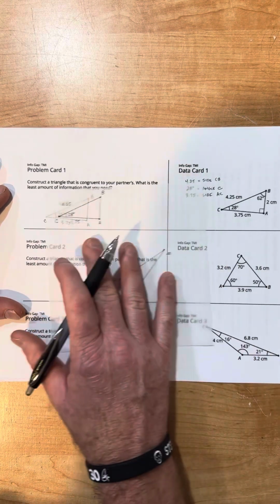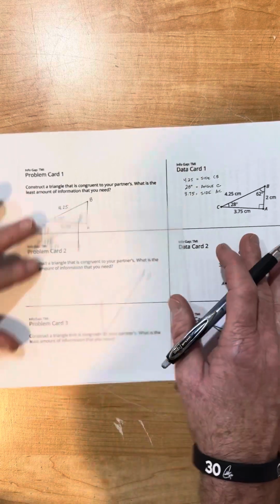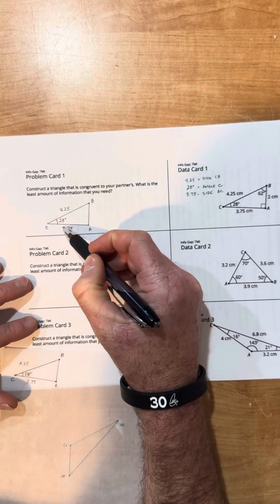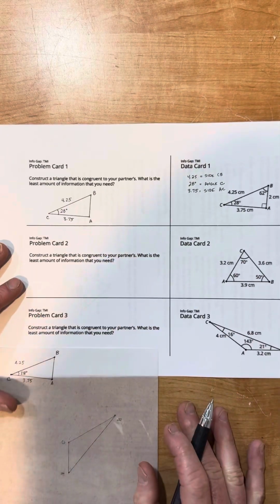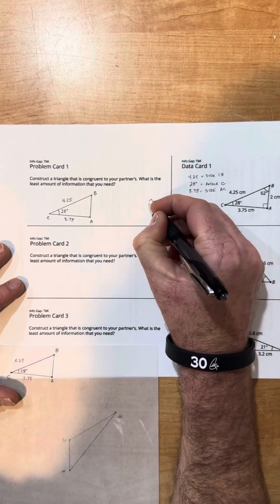So with this one, we're still congruent, and all we did is we traced side, an angle, and a side. Still congruent.